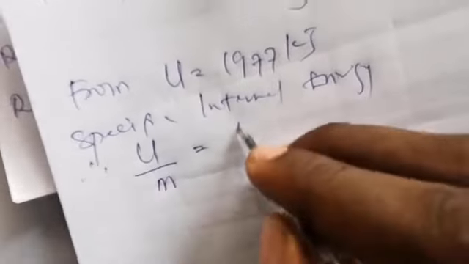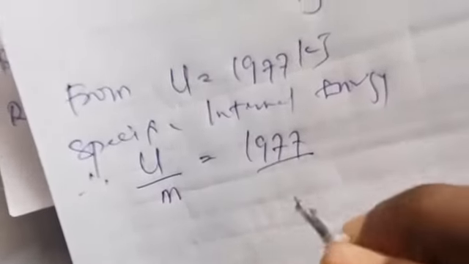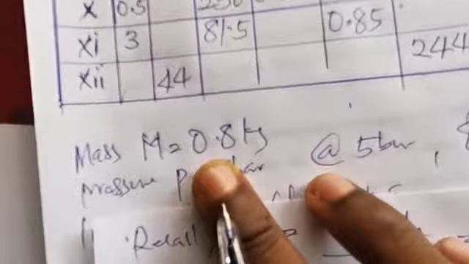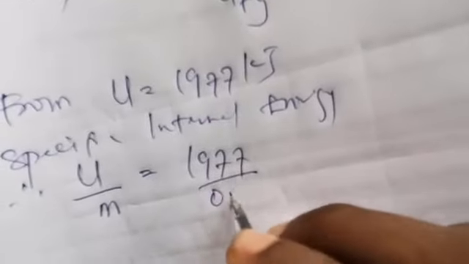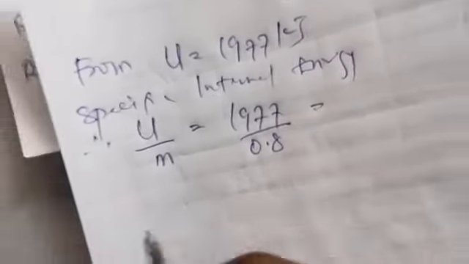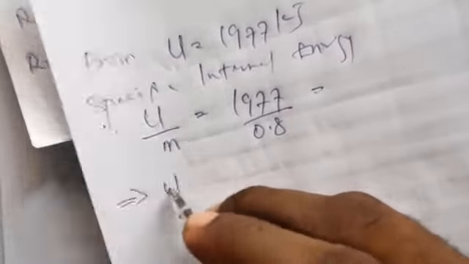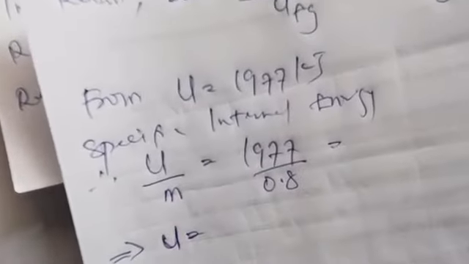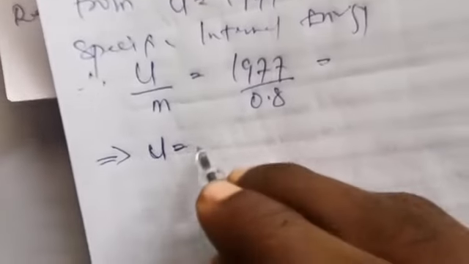That's simply equal to 1977 all over the mass, which was given as 0.8.